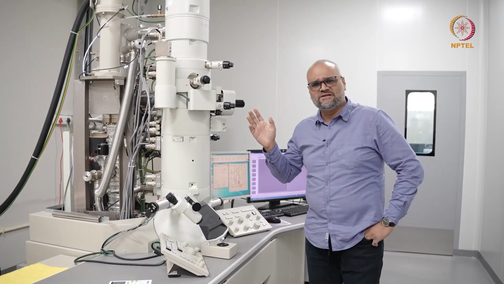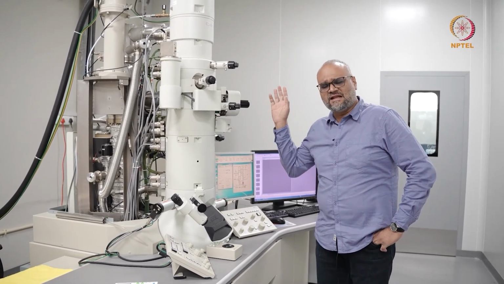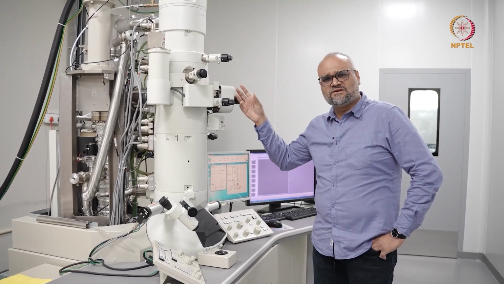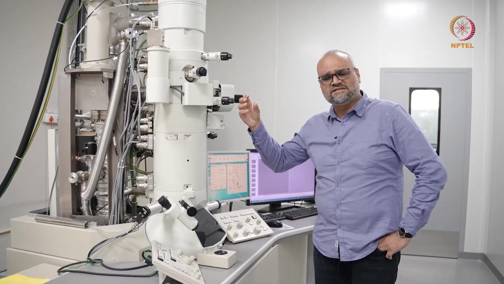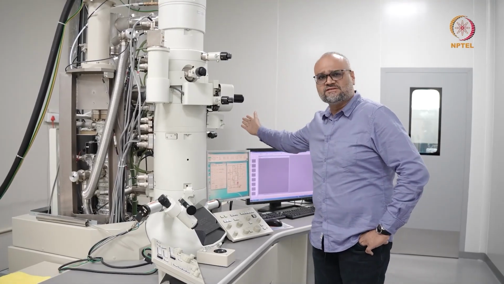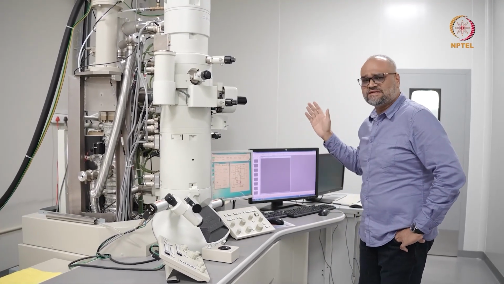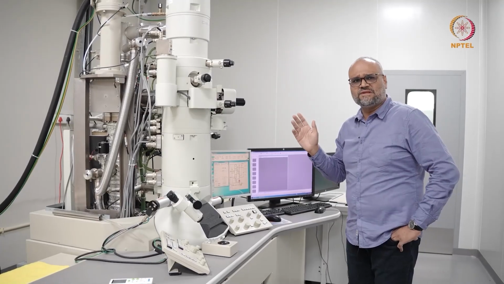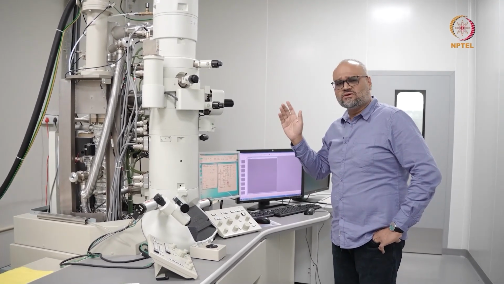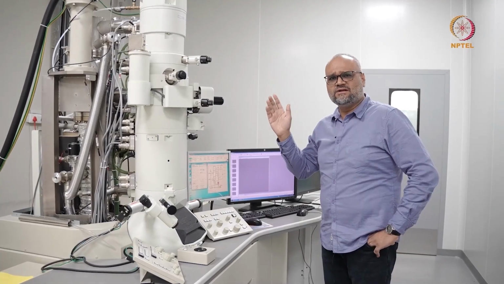And with the power situation in India, we generally have an uninterrupted power supply. So the raw power goes through our UPS and then to the step-down transformer. And from the step-down transformer, we power on the electric console. And once you check that everything is in order with regard to the power and the vacuum and so on, you are good to go and start loading a holder into the microscope.